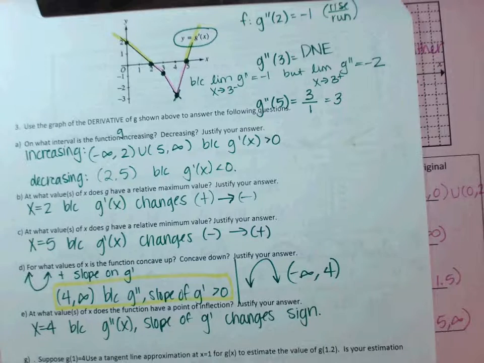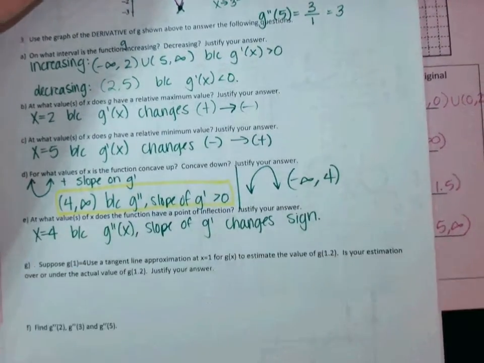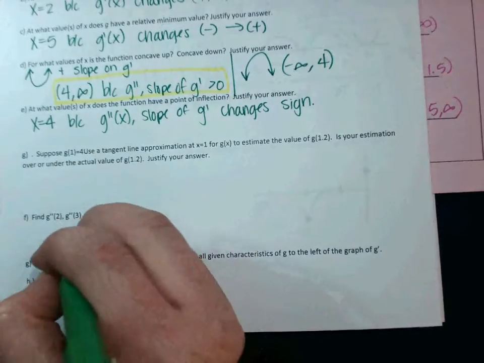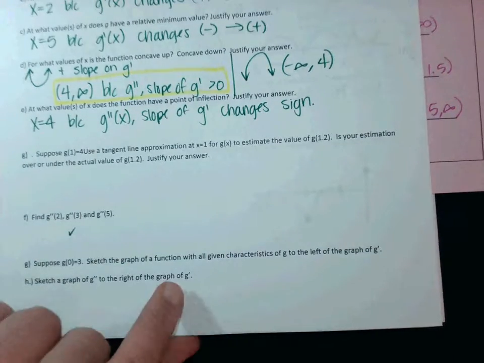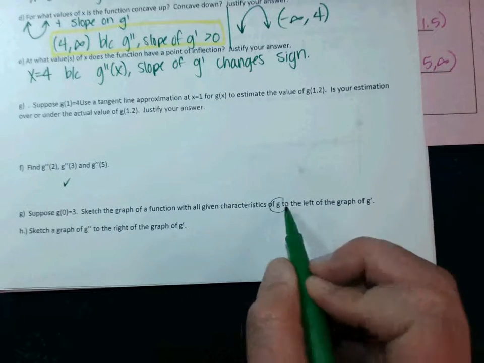Alright. We may have time to go back to part G, but we're going to skip to the very last part, which you'll notice is also lettered part G, because I can't go through the alphabet, apparently. Okay, so we did this one. Check. We're going on to the last part. It says, suppose G of 0 is 3. Sketch a function with all the characteristics of G.